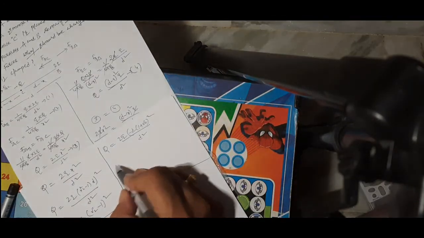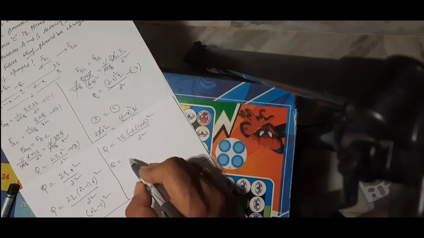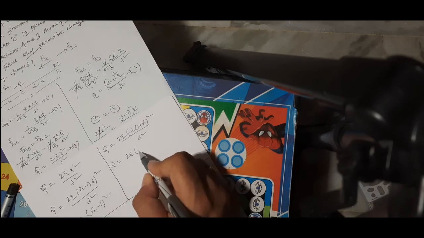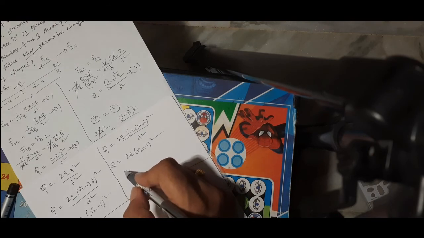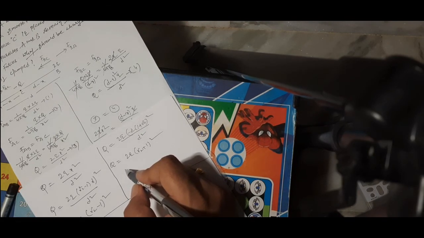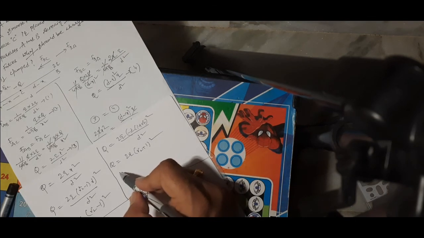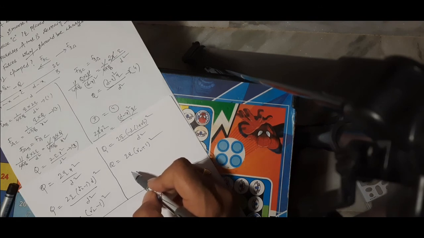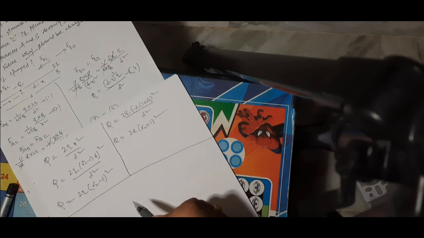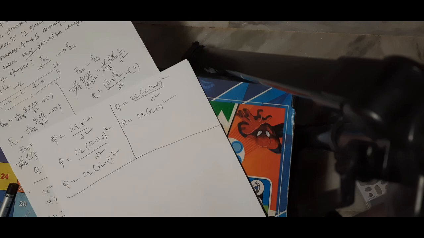The d square gets cancelled, so Q is 2q into root 2 plus 1 whole square. If the charged particle is placed on the left side of A, the value of q is this much. So there are two different values of q we obtain. This is the problem.